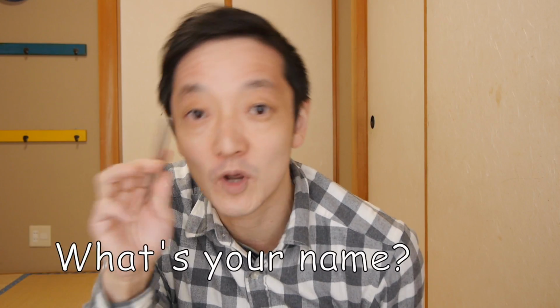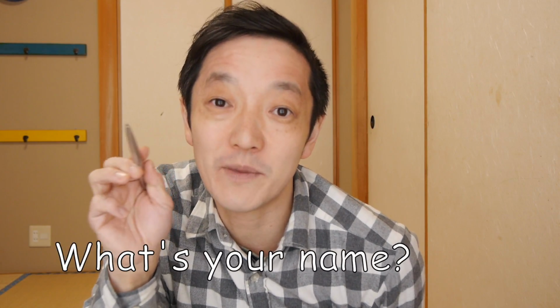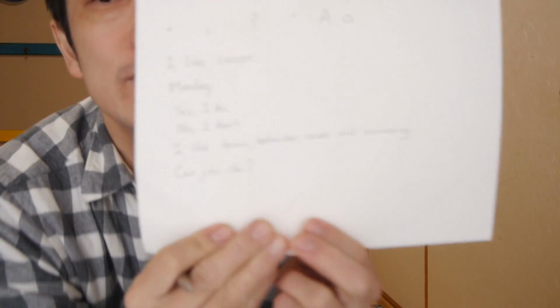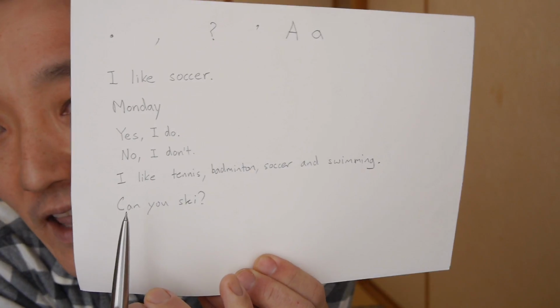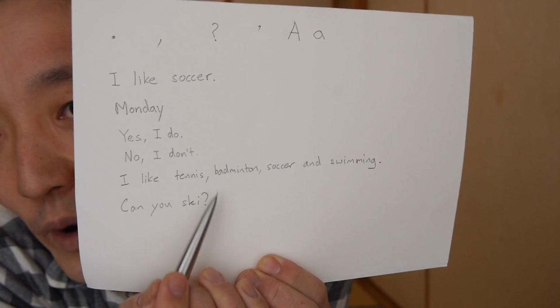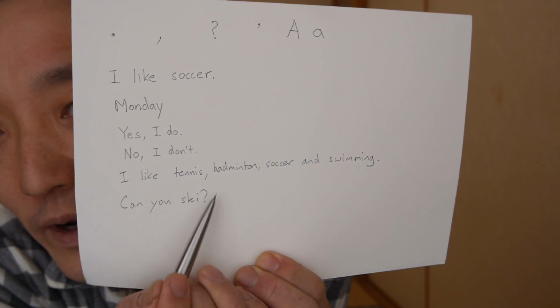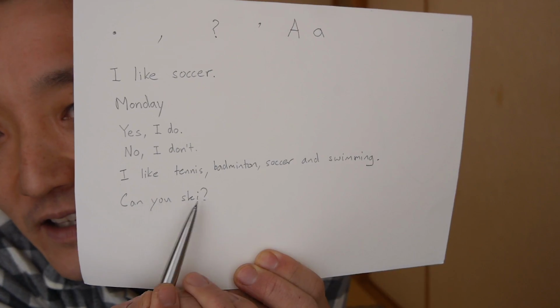Or if you want to say, anata no namae wa nan desu ka? Okay, then in English we say, what's your name? Question mark. Okay, so the question mark basically equals ka in Japanese. So anytime you want to use ka in Japanese, please use a question mark in English. I'll give you an example, okay? Can you ski? Question mark. Ka, ka, ka. あなたはスキーができます。Okay.